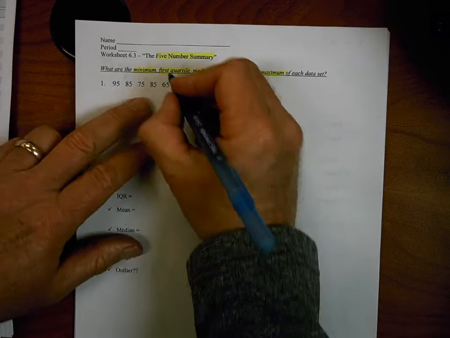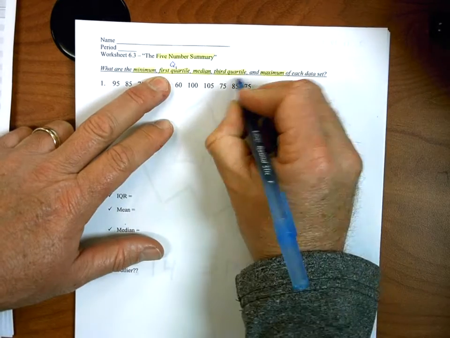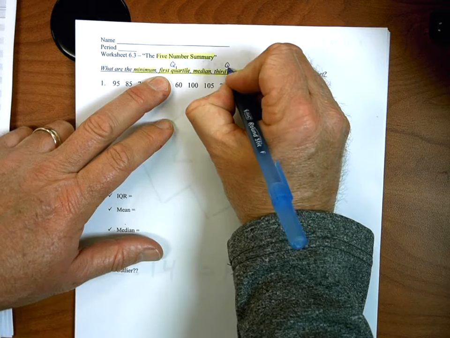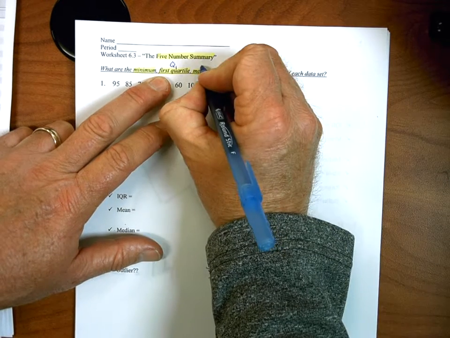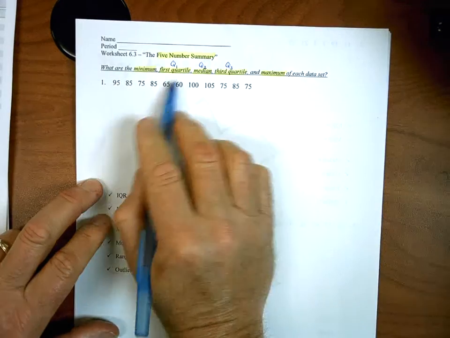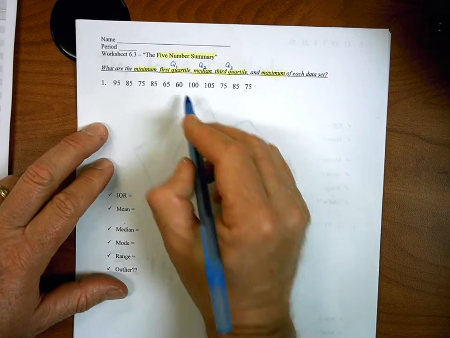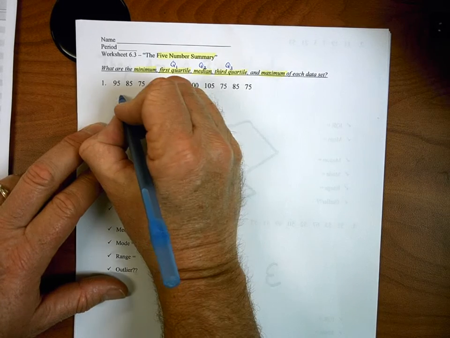Okay, so remember that the first quartile we refer to as Q1, the third quartile we refer to as Q3, and every once in a while people refer to the median as Q2. All right, so in order to find these, the first thing that we have to do is order our numbers from least to greatest, okay?